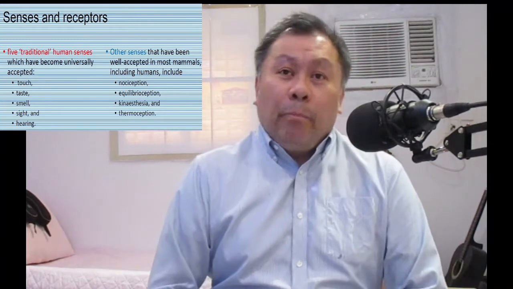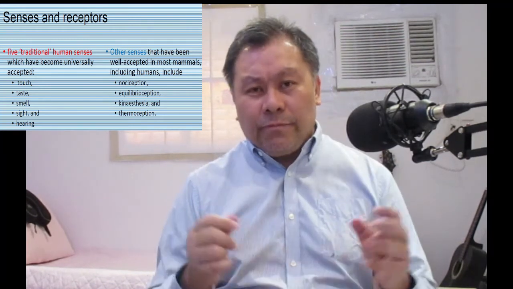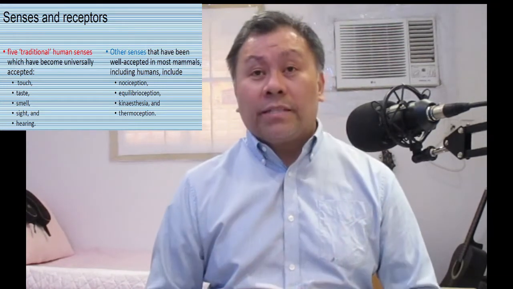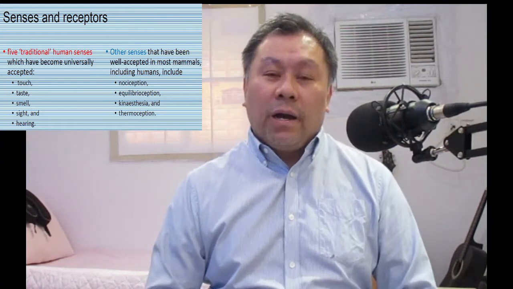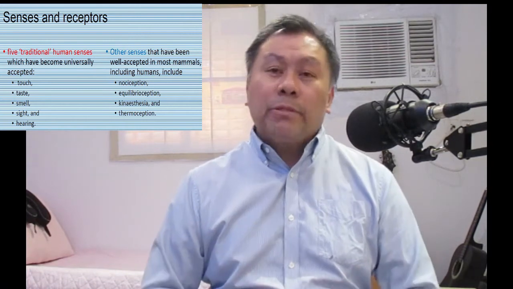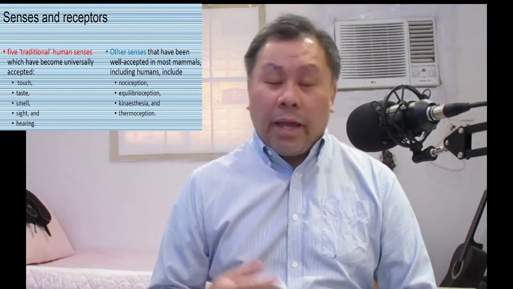Now we have the photoreceptors. These photoreceptors are capable of what we call phototransduction. This is a process which converts light, electromagnetic radiation among other types of energy, into a membrane potential.